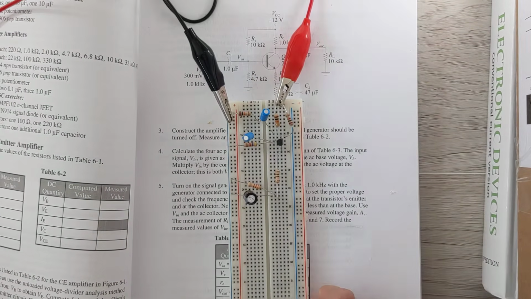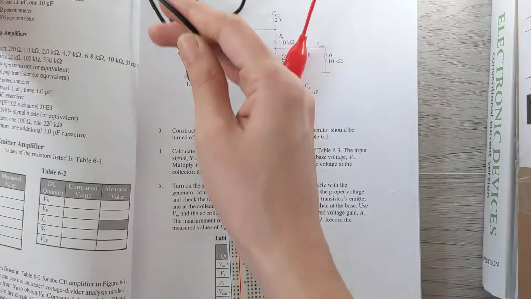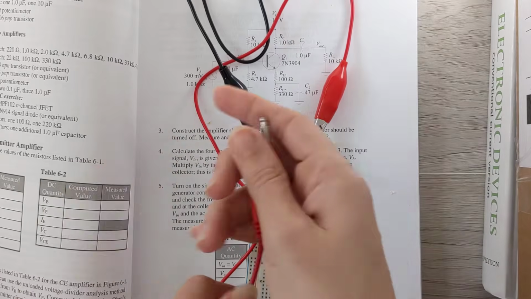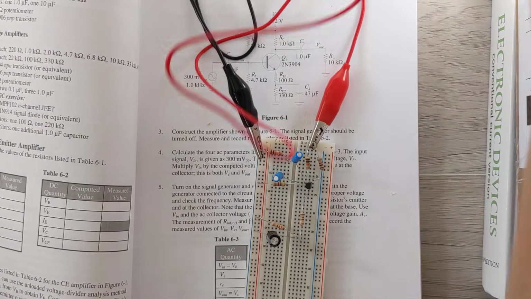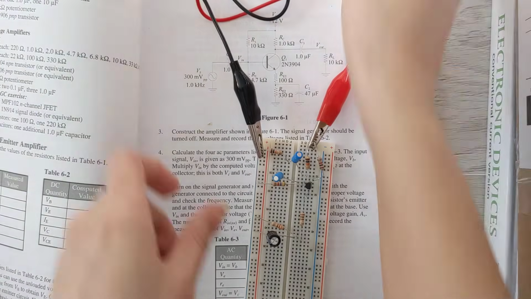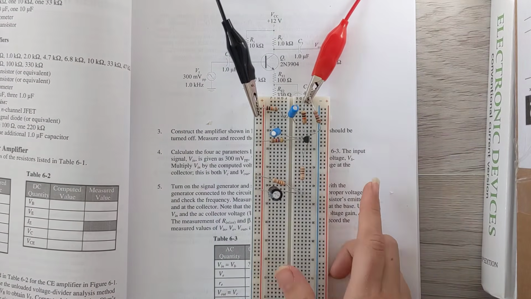Okay, good. So this is from VCC. As I said, you make sure that you connect these two cables to the power supply and you turn it on. Now let's go with VS.